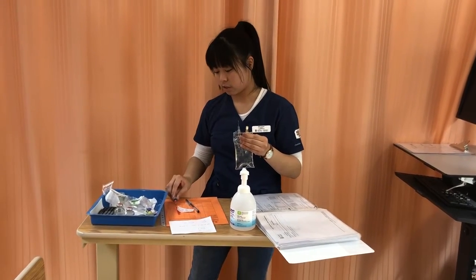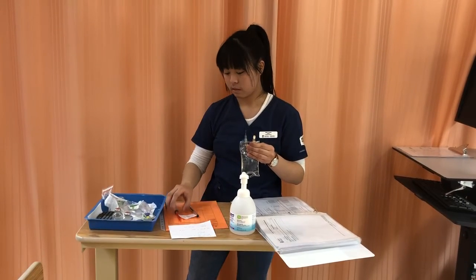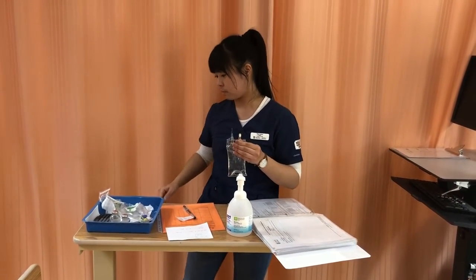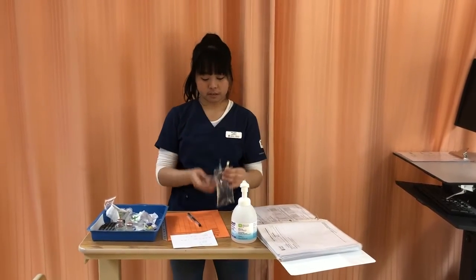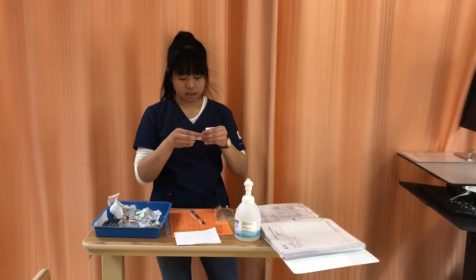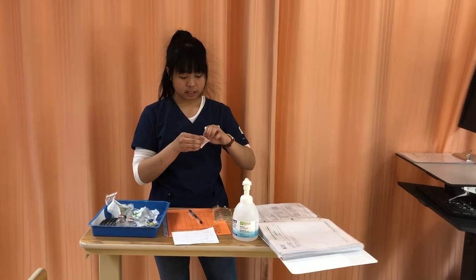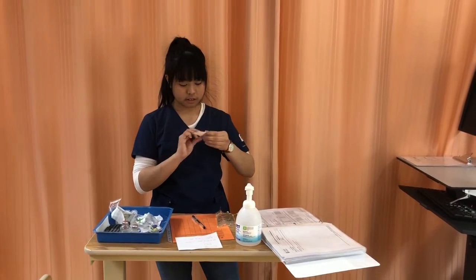This can go straight into the sharps container. And I'm just gonna recap it like so. That goes to the sharps. And I have my label here. I'm just gonna put it aside. And I will be putting it here.